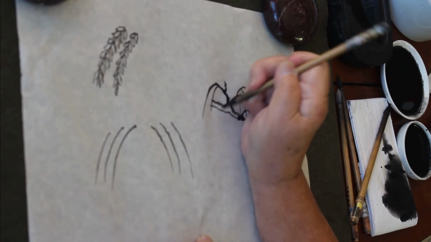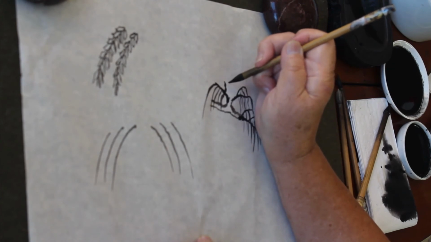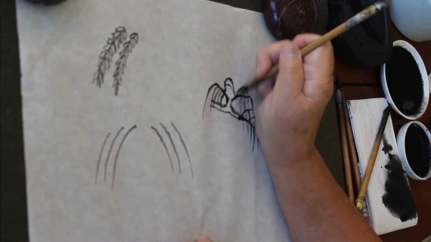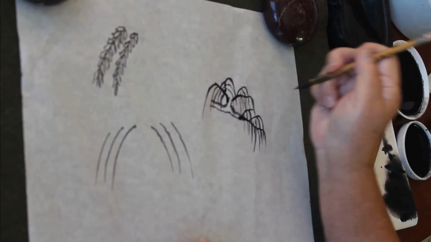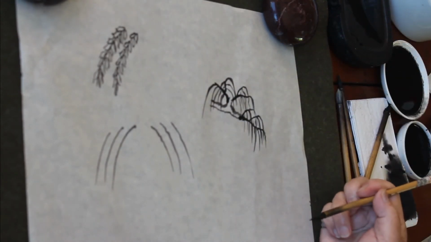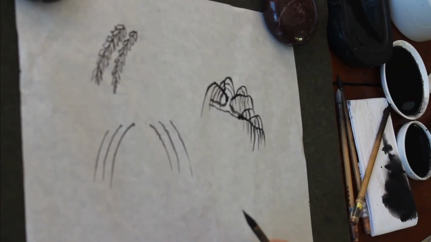You can go down this way and this way. Sometimes because they're tall, they can go both ways. So that's how the leaves, the way they come off. Thank you.